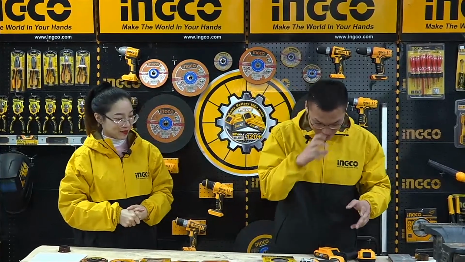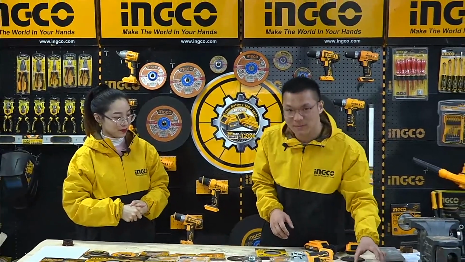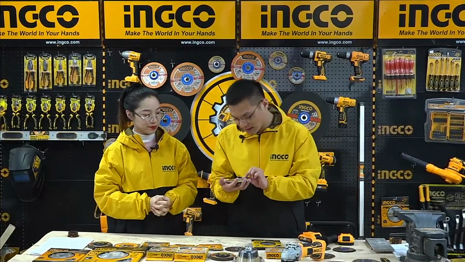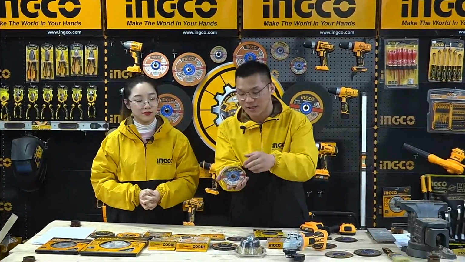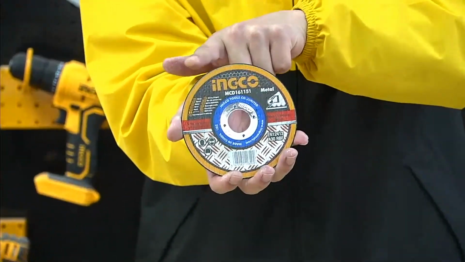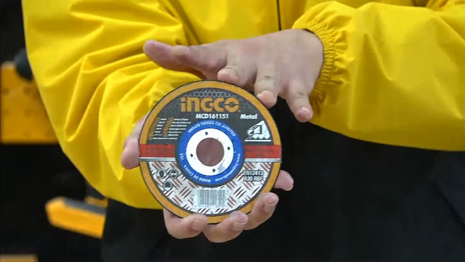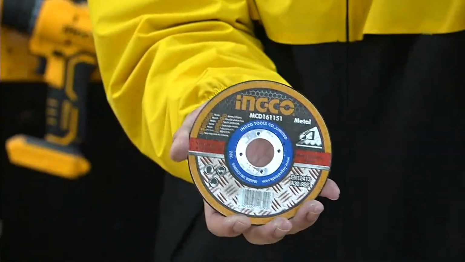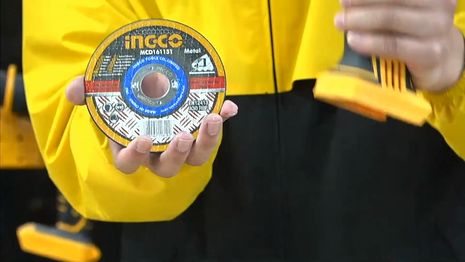Normally some customers will ask, because you see this disc now, maybe you can let the camera zoom in. Its size is 150 millimeters. But some of them will ask whether they can only use this 150 millimeter disc on this angle grinder.